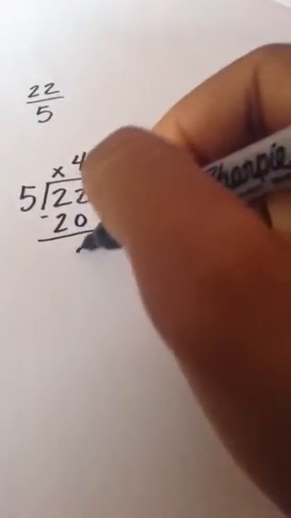Let's say we have 22/5. You can draw the picture. The easiest is just going to be a long division. So how many 5s go into 22? Can 5 go into 2? No. How many times does 5 go into 22? 4. 4 times 5 is 20. Subtract out 20. And then you're left with 2.